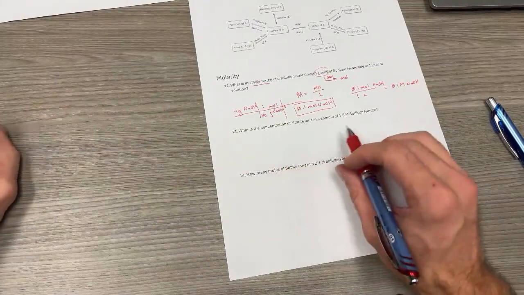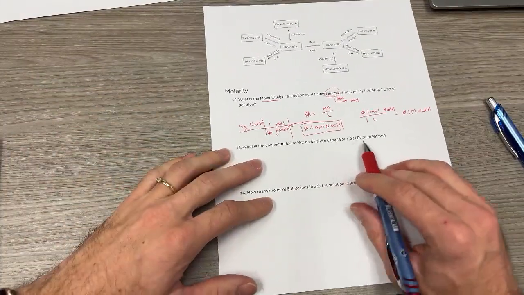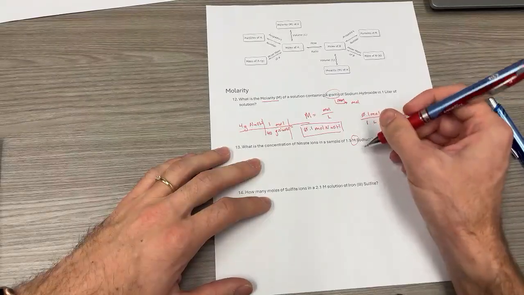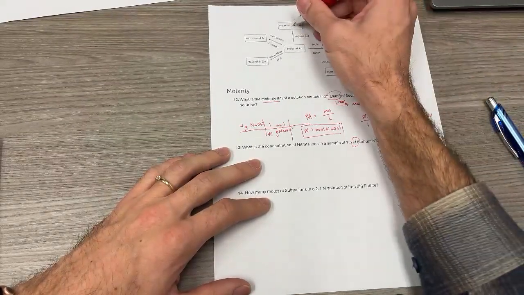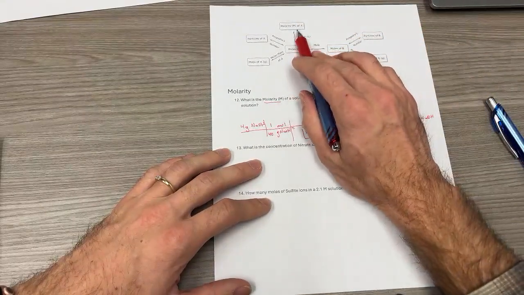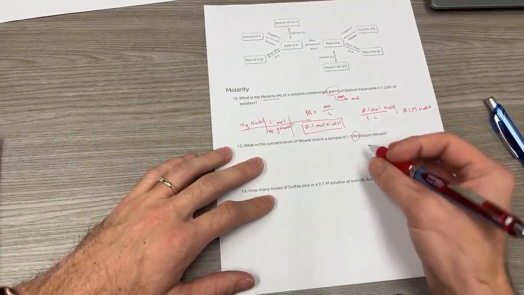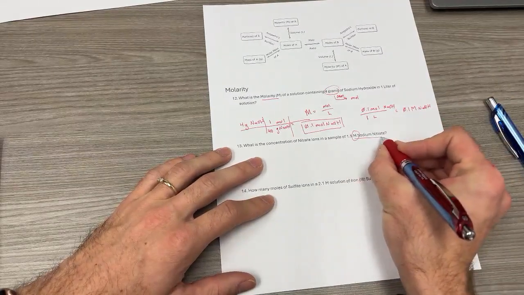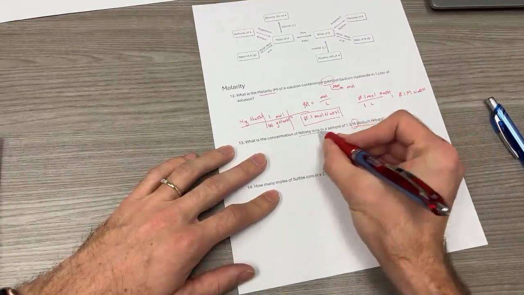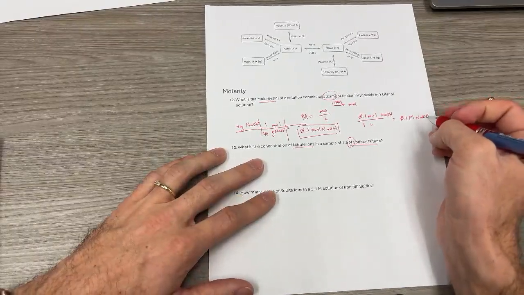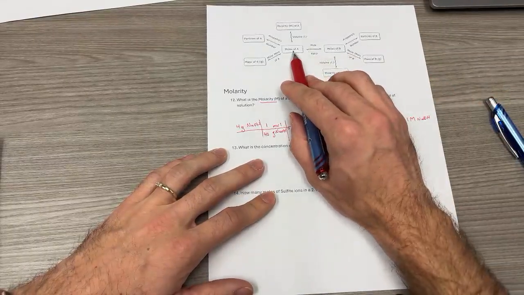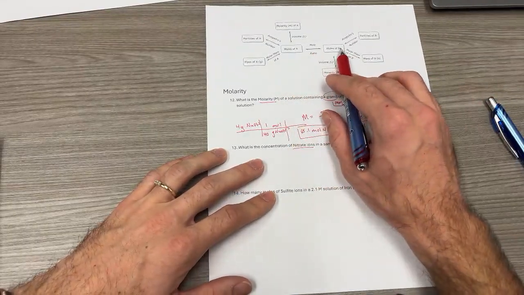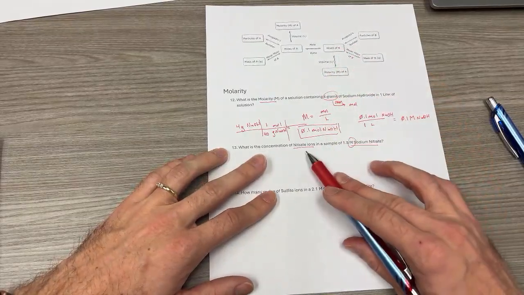In question 13, we do have a unit of molarity, but we don't necessarily find ourselves up here in our conversion factor, because what we're looking at is the concentration of sodium nitrate and the concentration of nitrate. That's concentration of A and concentration of B, but we never know a volume.